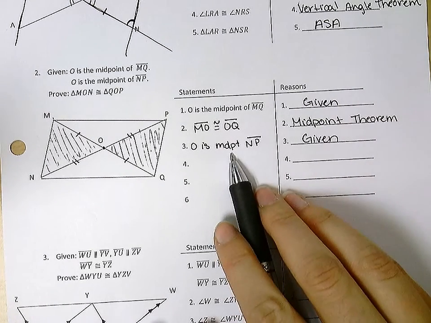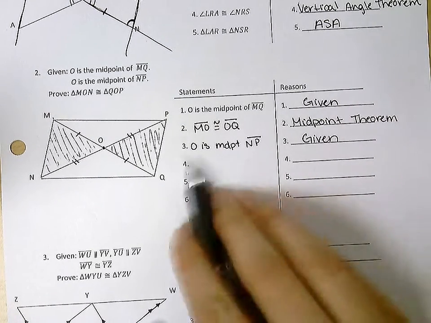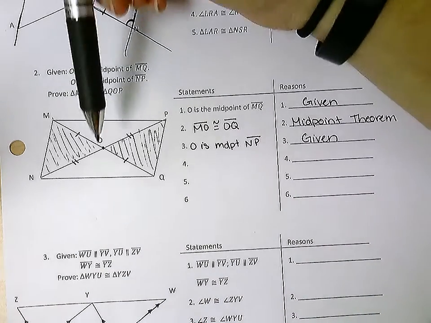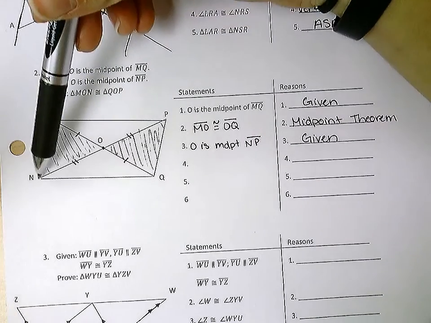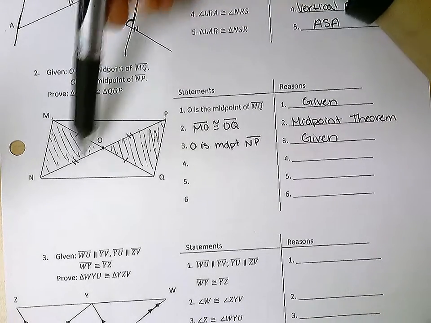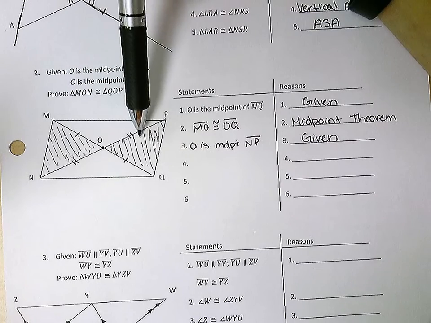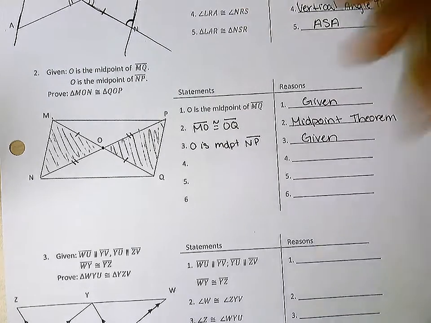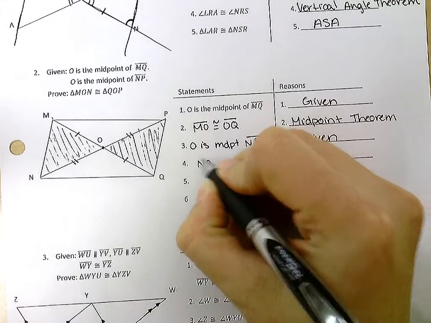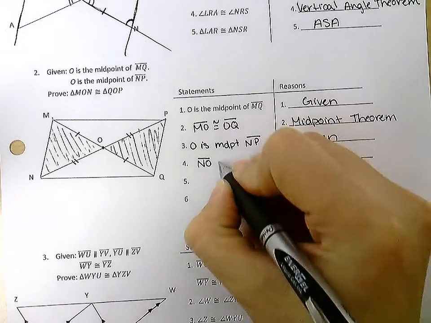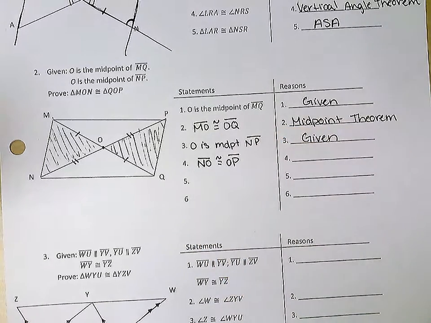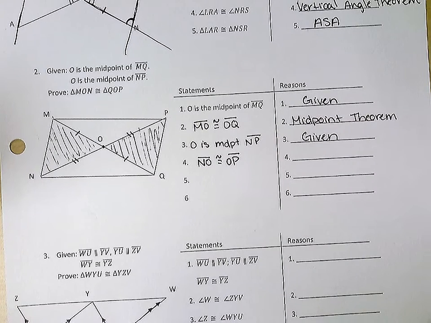Now, using that statement, I can come up with another statement that I already labeled in my picture. O is the midpoint of NP, so we labeled these two segments equal. I can write that in my proof: NO is congruent to OP. Why can I write that statement?